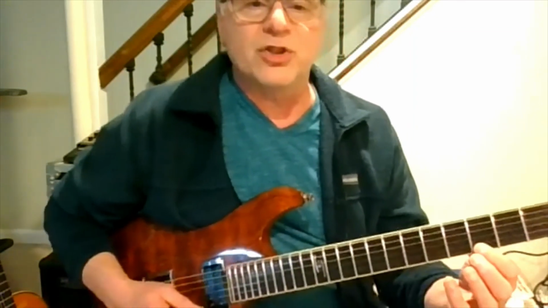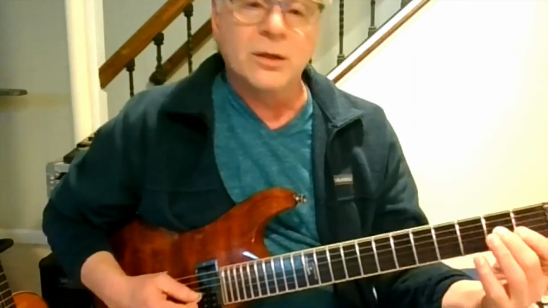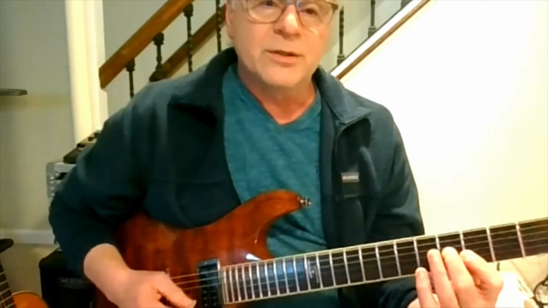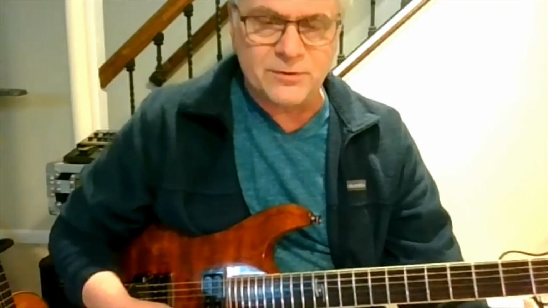So if this is my G, I'll move it to here, it's a G flat, my F sharp. So what you need to do is to do that with every one of those shapes that we worked on.